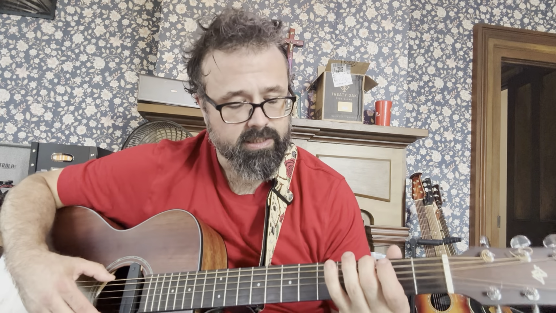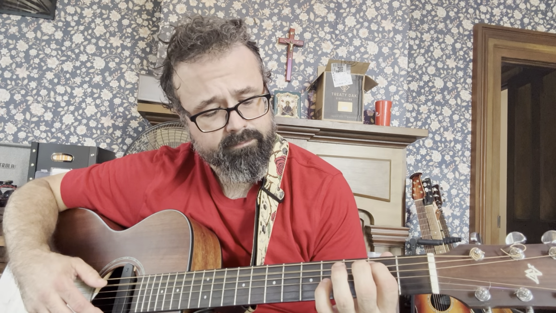So how do we get the G major scale in particular under our fingers? By repeating it. And I suggest you alternate repeating it by saying the note names and saying the numbers. So first time through, it'll be G, A, B, C, D, E, F sharp, G, G, F sharp, E, D, C, B, A, G, F sharp.